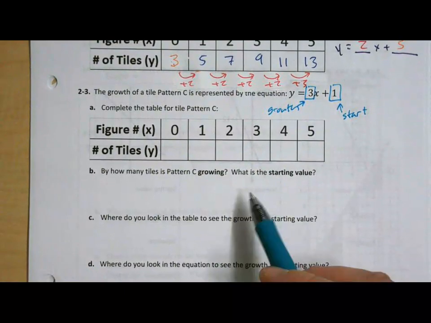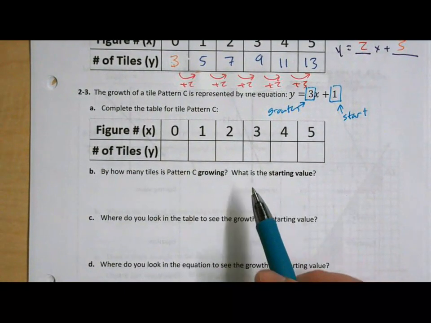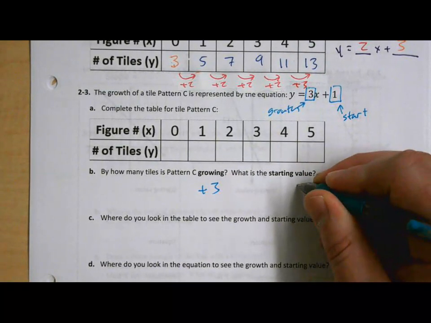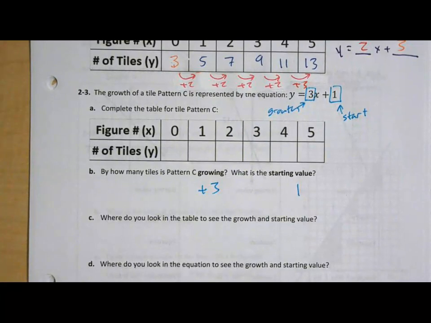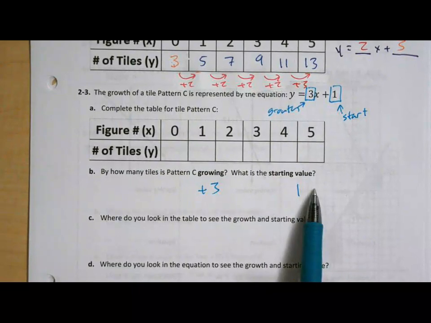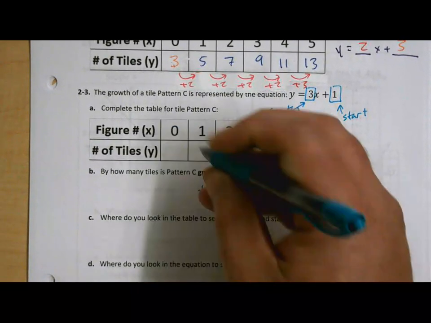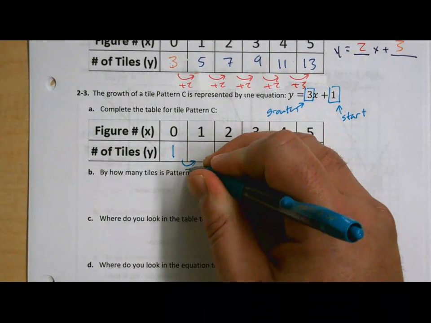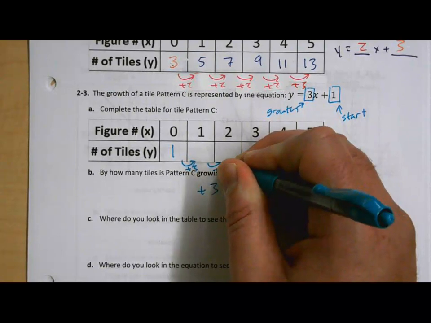So we can go ahead and answer part B right now because we know that our growth is 3. We know our starting value is 1. If we know the growth and starting value, then it's pretty easy to fill out the table, right? When I fill out the table, I'm going to put the starting value where in the table? It's always going to go with 0. So the starting value is going to go there, and then I'm just going to use my growth pattern to fill out the rest of the table.